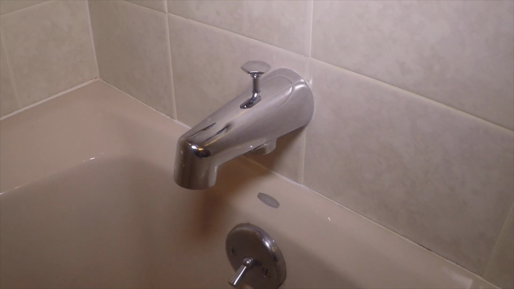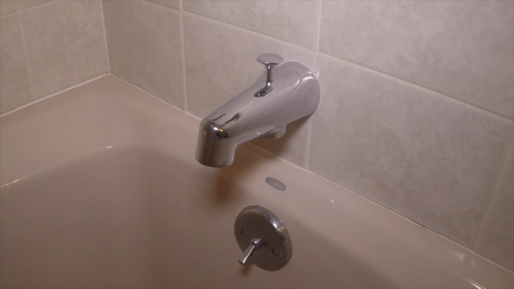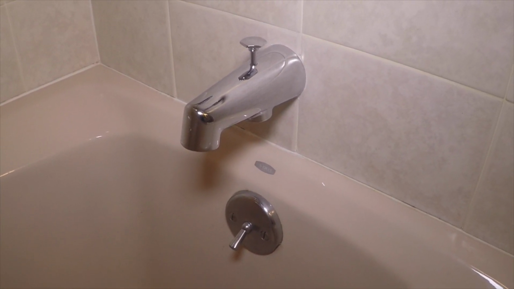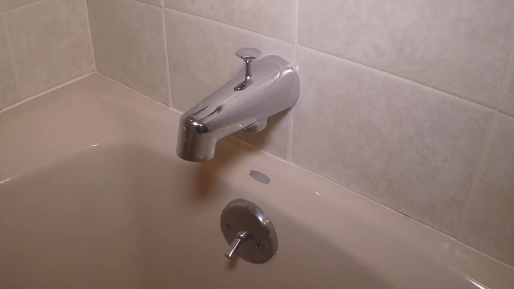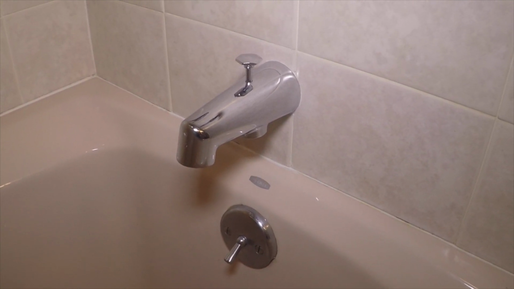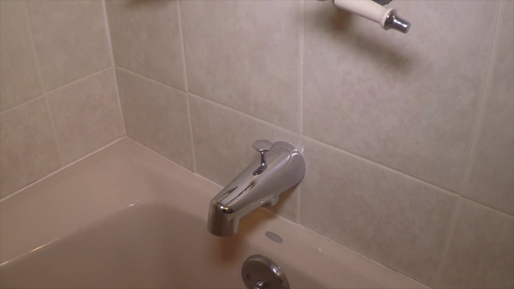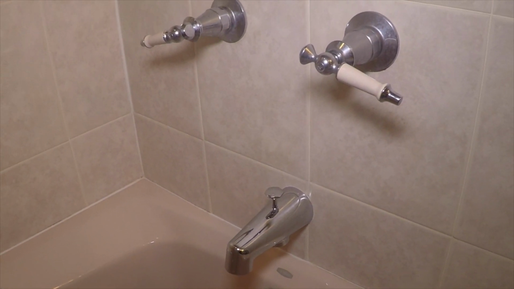And if that happens, that's telling me there's a problem with that nozzle, and I will take that nozzle off and I will either clean it or I'll actually have to replace it. So if you're pulling up on that lever and you're getting water out of both ends, that's indicating to me that there is a problem within this diverter nozzle.